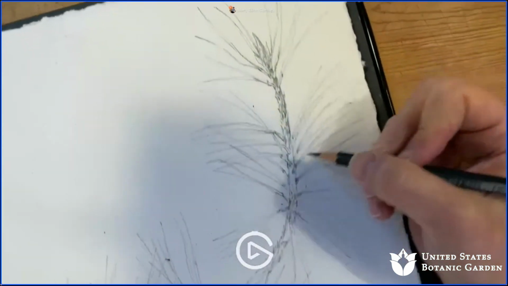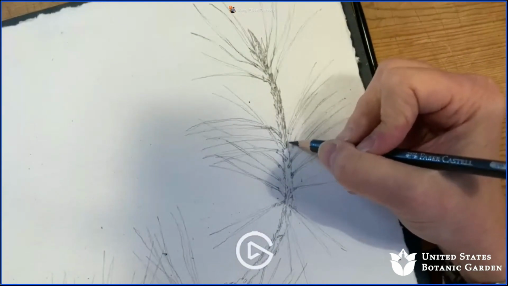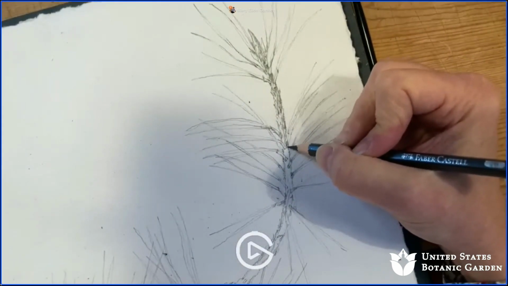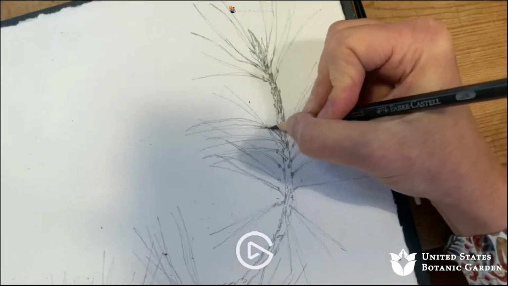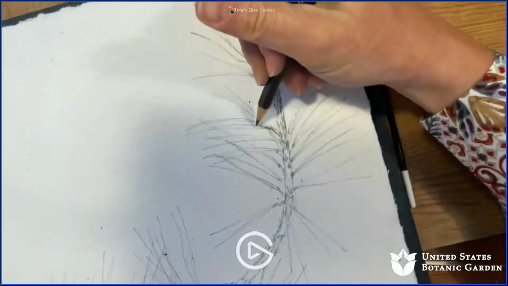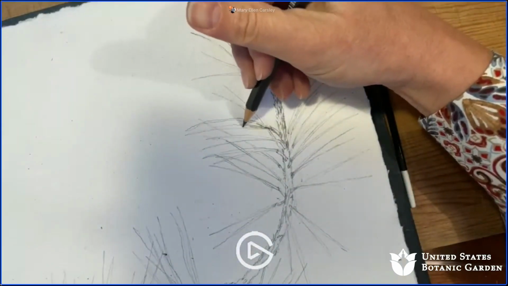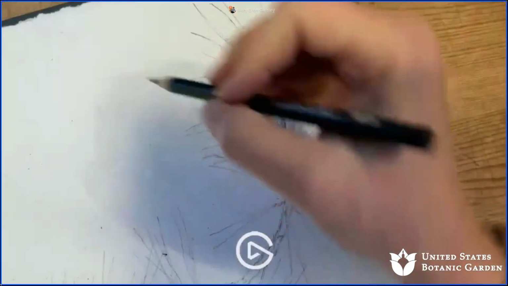And that's what you want to do. You want to take people on a journey through that subject that you were so enamored with, so much so that you wanted to spend time drawing it.